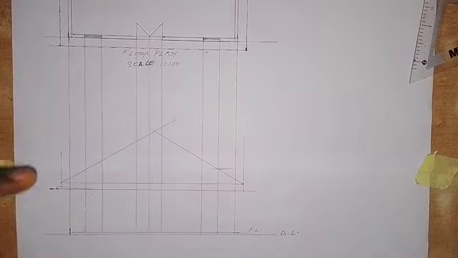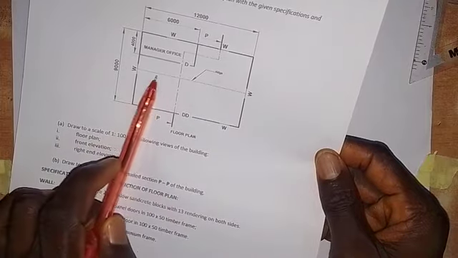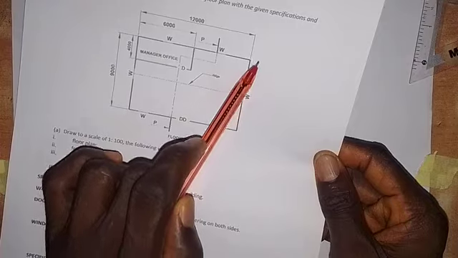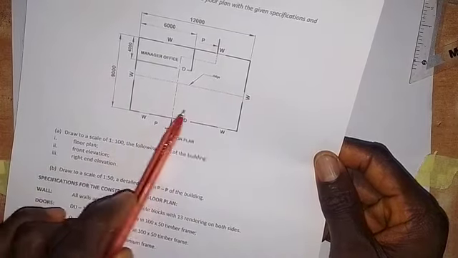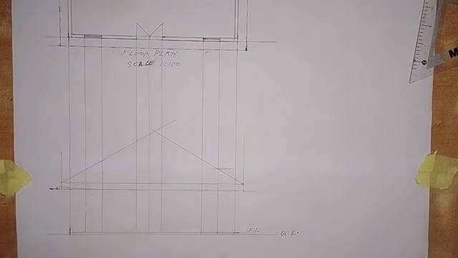Take note of that because of the direction of the pitch angle. The pitch angle is in this direction. So on the end side, we are going to have a triangle, but on the front side, we are going to see it as a rectangle. So that is what we have there.